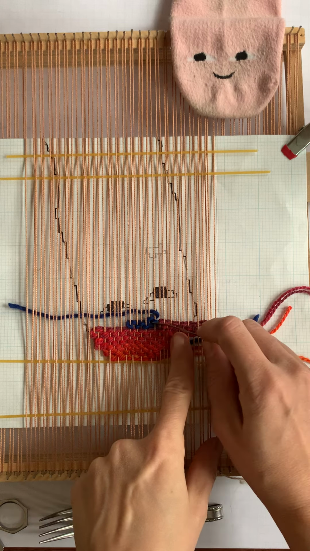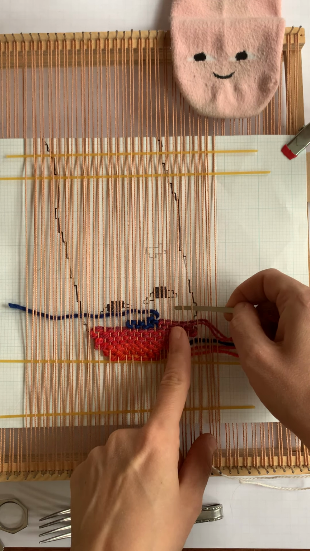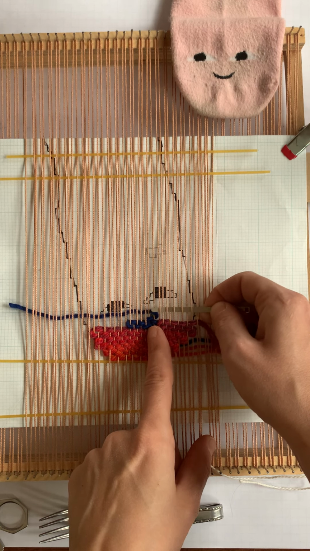So that's the second pick, and now the third pick is getting made. We are just going back and again ending on that warp end.